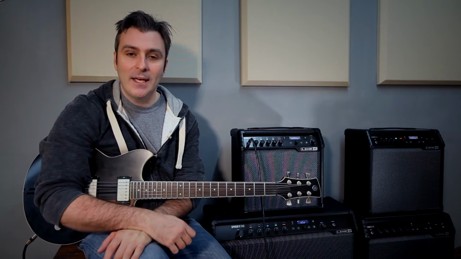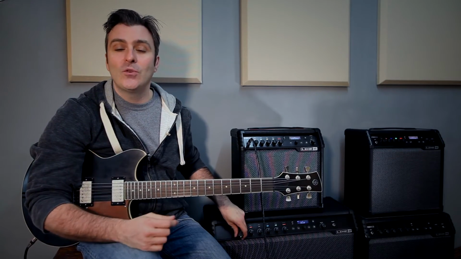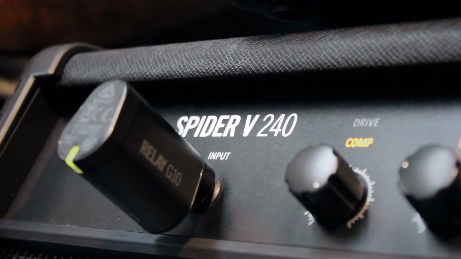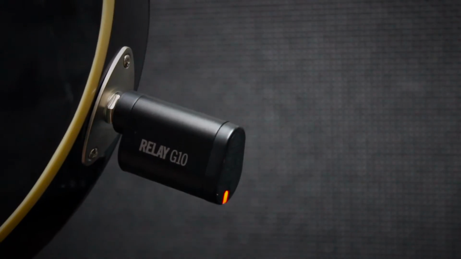If you've ever liked the idea of a wireless system, but it always seems too complicated, as an owner of a Spider 6120 or 240, it couldn't be any easier for you. You just plug in an optional G10T transmitter, Spider 5 will charge it and then automatically connect to it when you plug it into your guitar. So there's never been a better time to go wireless.